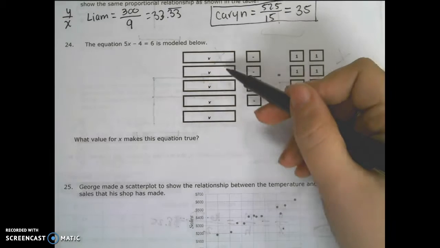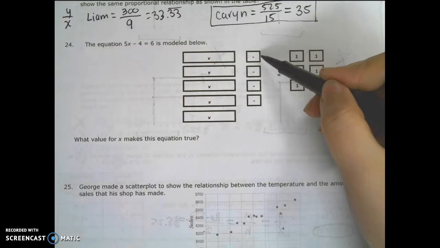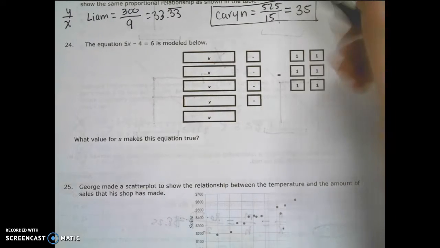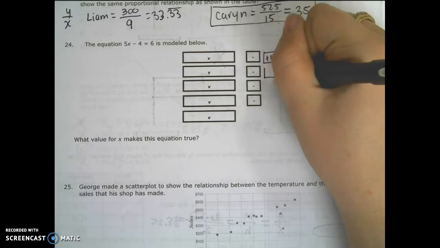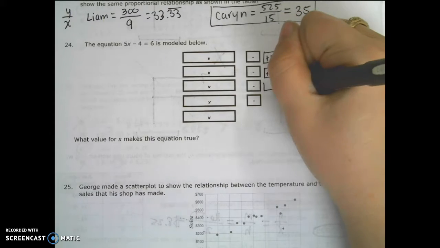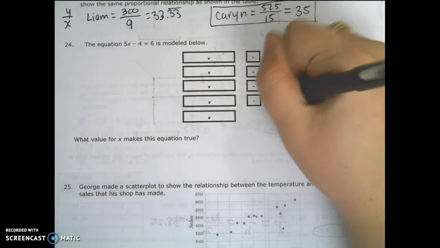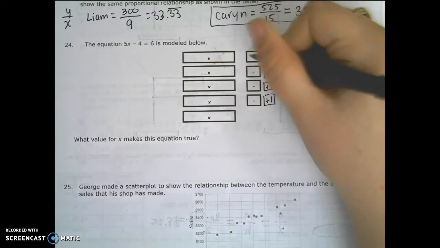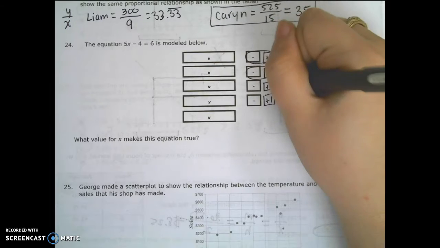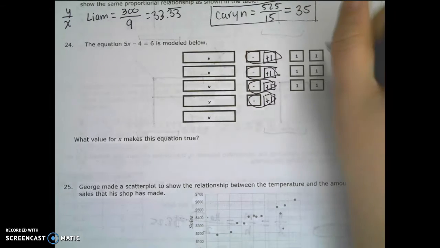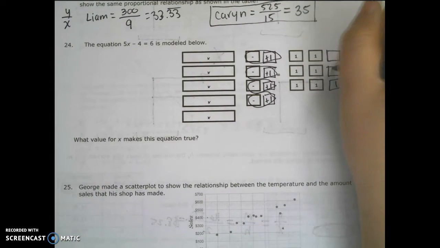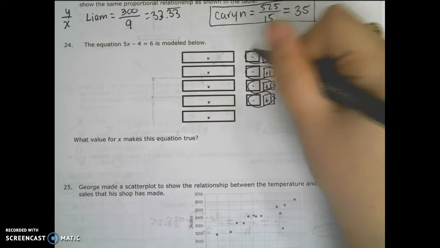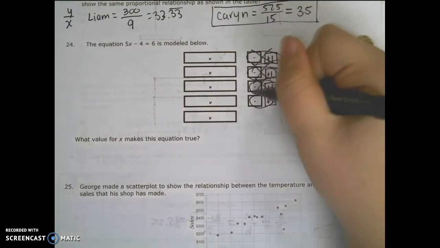Alright, we need to get our x all alone. So we want to get rid of our negative ones here. To get rid of a negative one, we add a positive one to make 0 pairs. But remember, if we're adding positive ones to here, which is 4 positive ones to cancel out all of our negatives, we need to have 4 positive ones added over here. Alright, so these cancel out and we ignore them now.